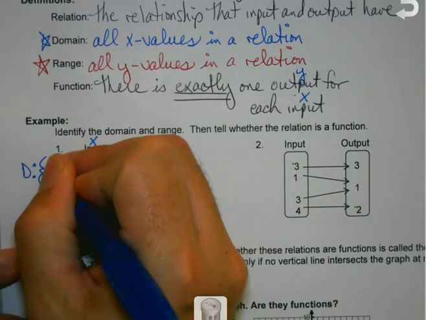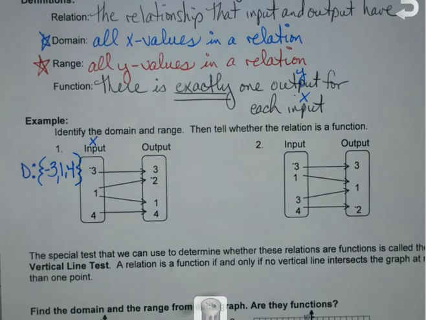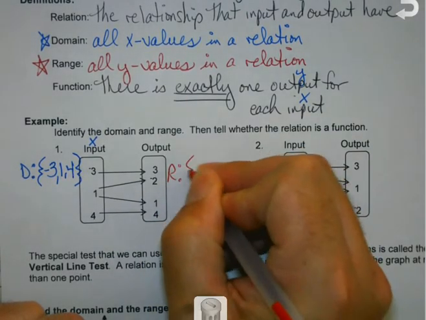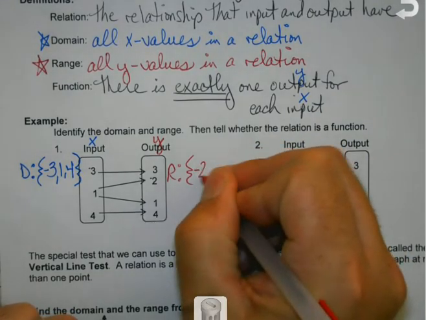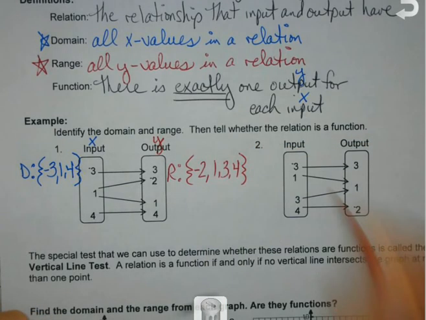And then we just list the x values in order from least to greatest, because that's just how we do things in math. Would it be terribly wrong if I put them in a different order? No, but it's not really correct either. My range is my output values, my y values. And again, I really want to try and write these in order from least to greatest.